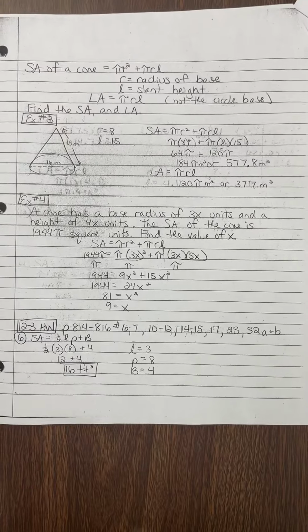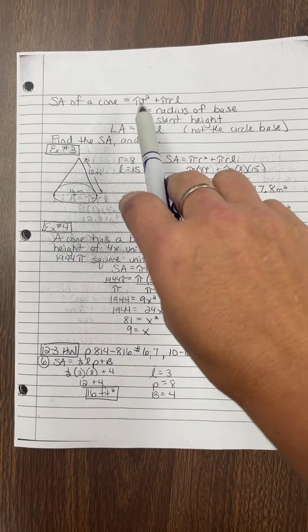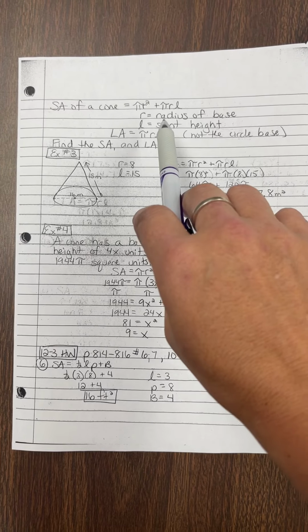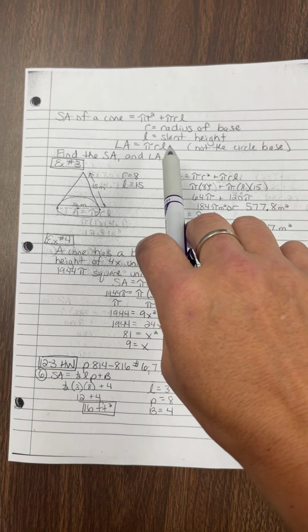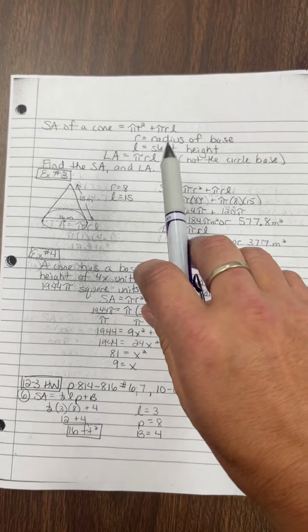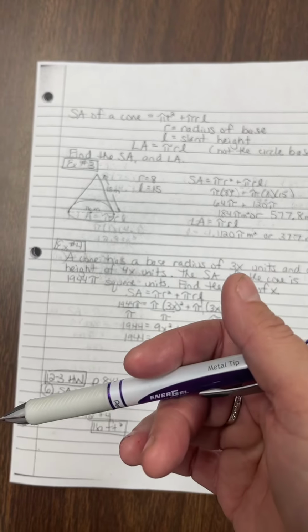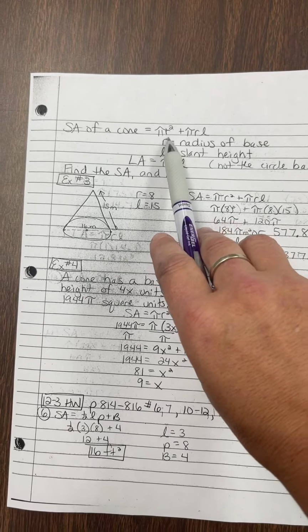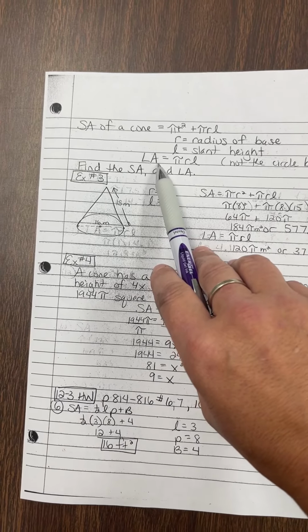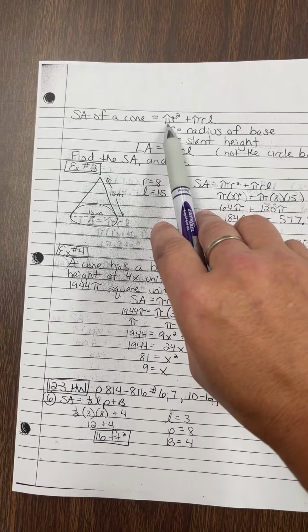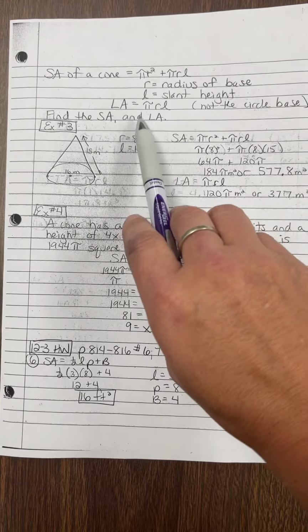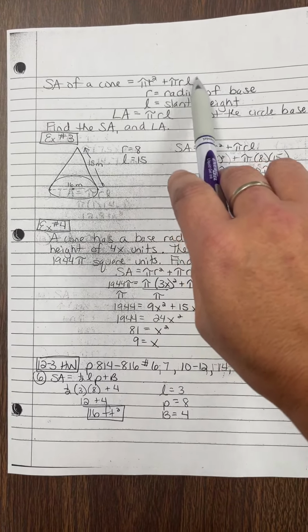Surface area of a cone. This formula is on your formula sheet. Make sure that you're plugging in the radius, not the diameter, and L is your slant height. So looking at our cone, the circle is what it sits on. And when you find the lateral area, it does not include the base. Well, this is the area of the base, which is a circle. So lateral area is only this part of our formula.